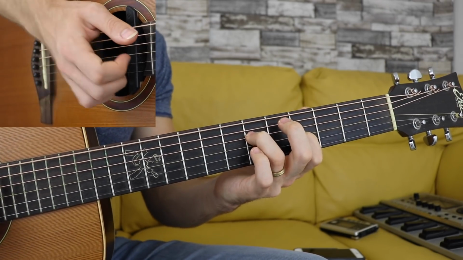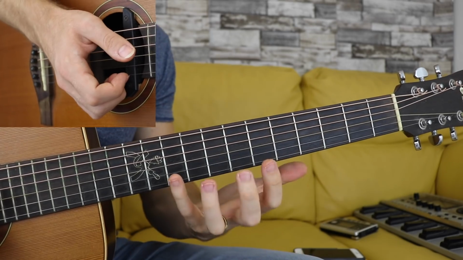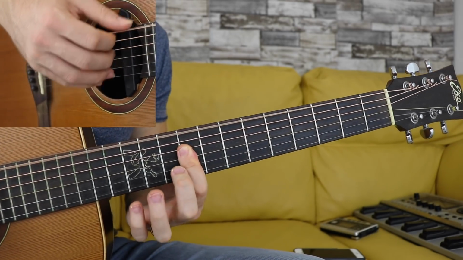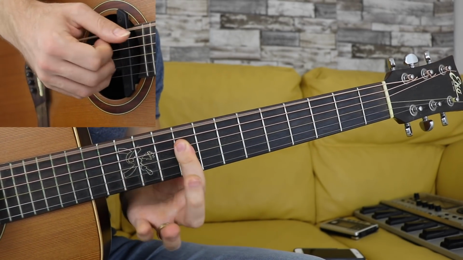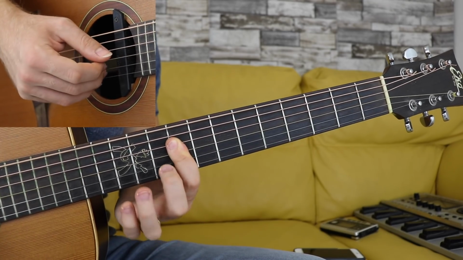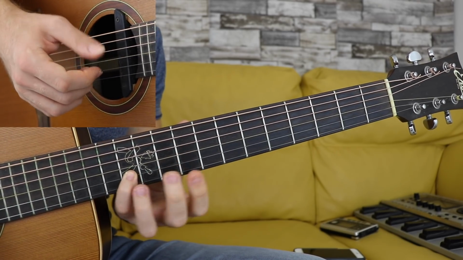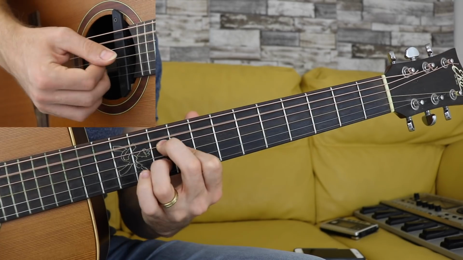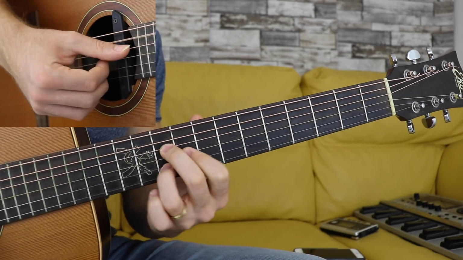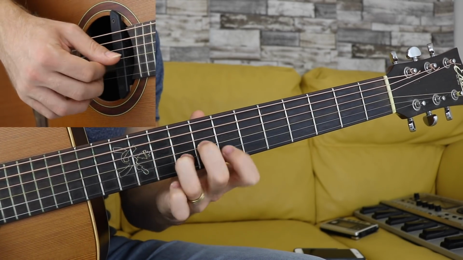So as you can see, I'm not really doing crazy stuff. I'm just playing the triads. E major, and then on the B string I have fret number 10 and 12, just following the E major scale. And then A minor triad.